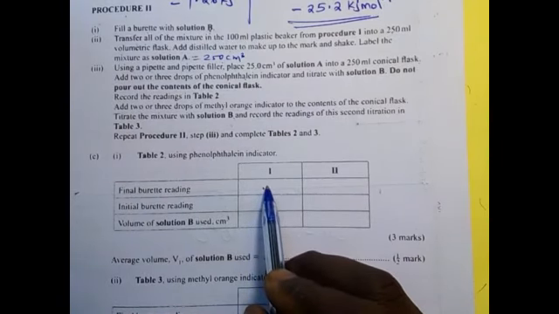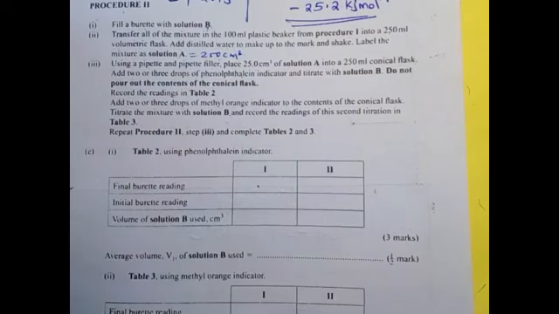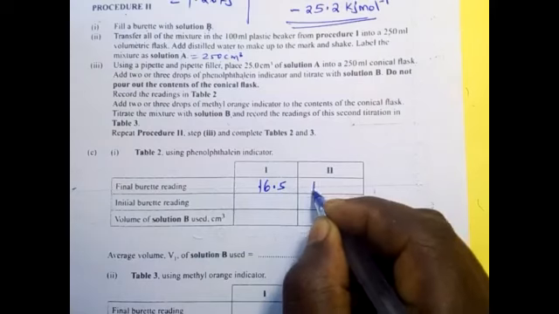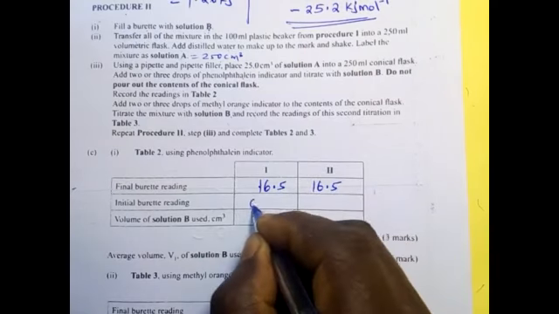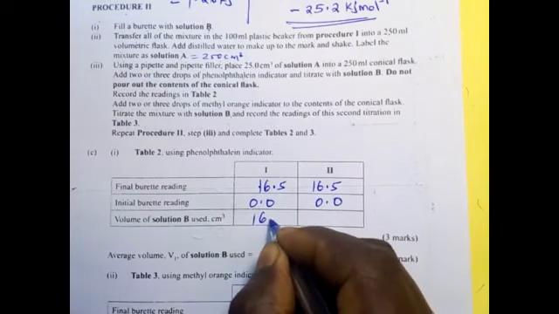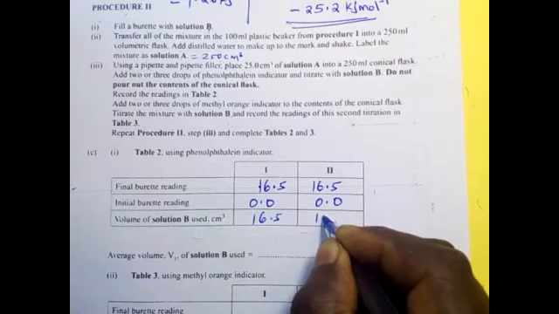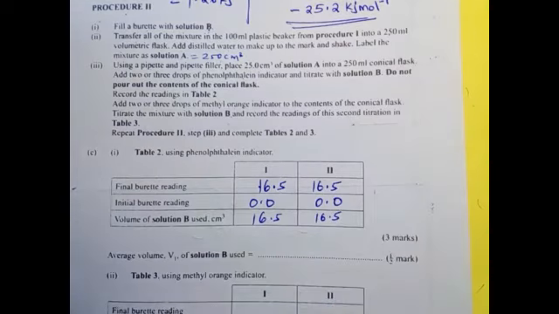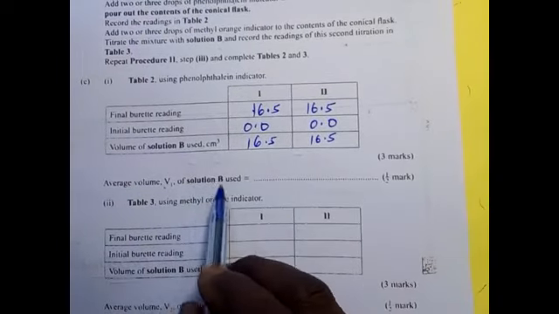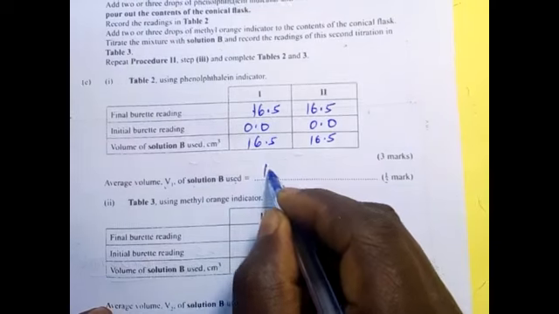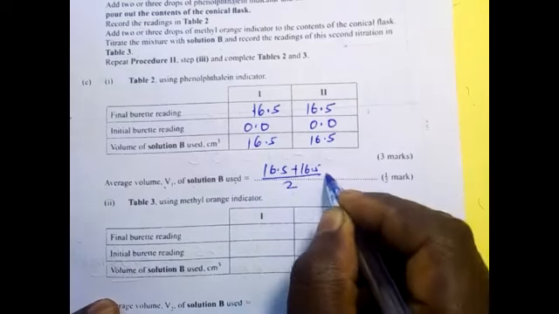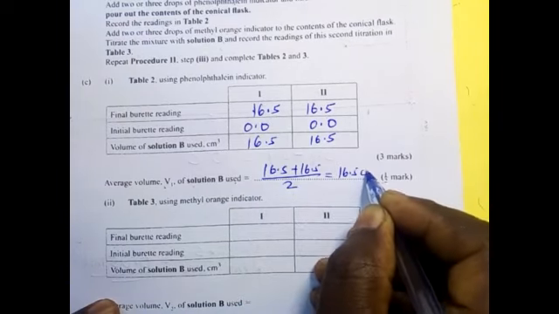So let us see what we are going to fill in the table. Let us use these values: 16.5. Our initial is 0.0, 0.0, and then our final is 16.5, 16.5. So the average volume of solution B used here: 16.5 plus 16.5 divided by 2, which will give you 16.5 cm³.